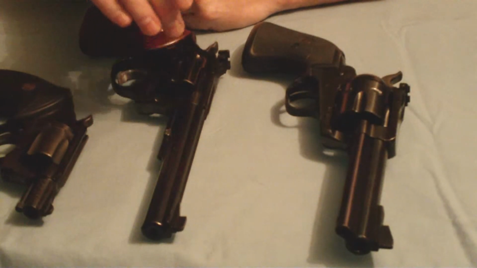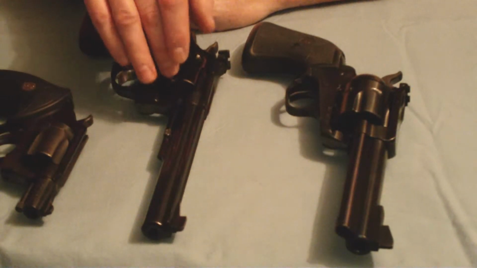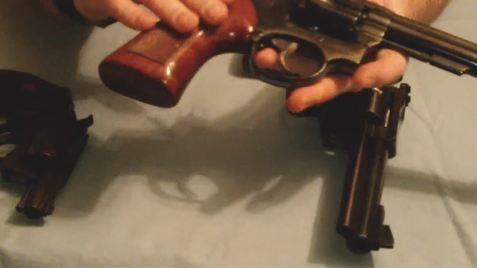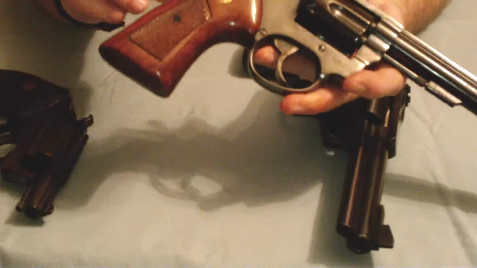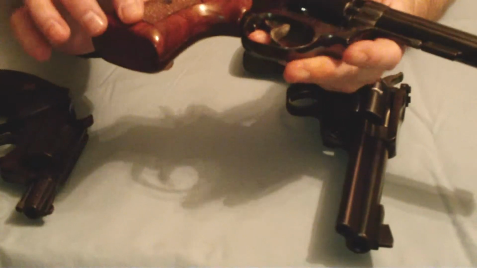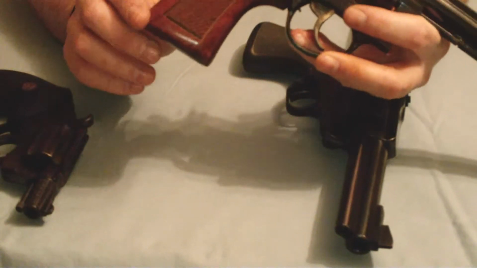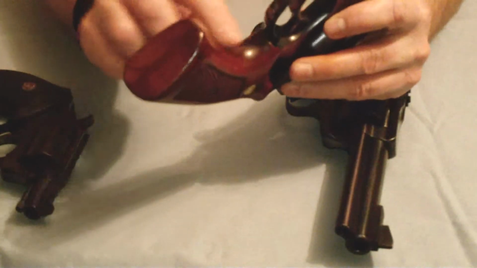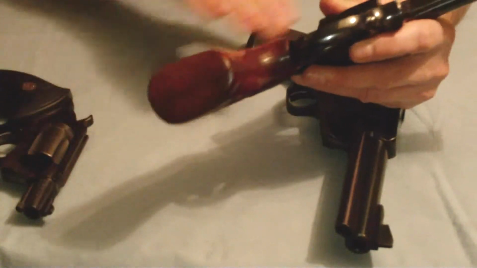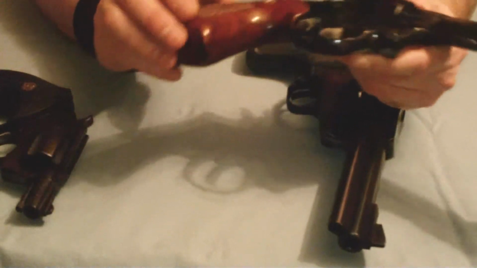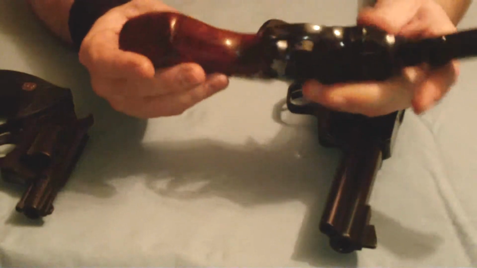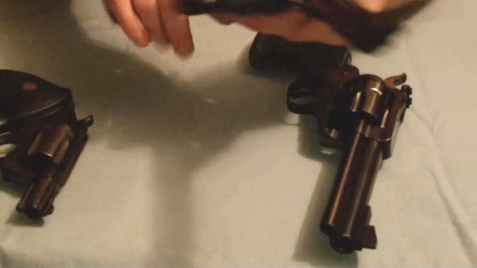Alright, next we have the cylinder, which we'll go into in more detail in a minute. And at the back of the gun is the butt, and the butt contains various springs and rods on the inside. And on the outside it consists of a back strap and a front strap, but in all of these cases that happens to be covered. And then you have the grip panels, or as they're commonly referred to, just the grips.